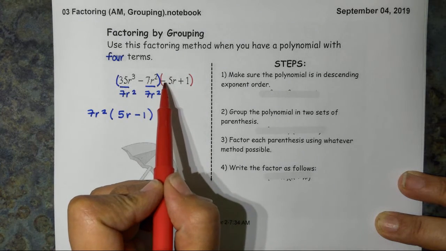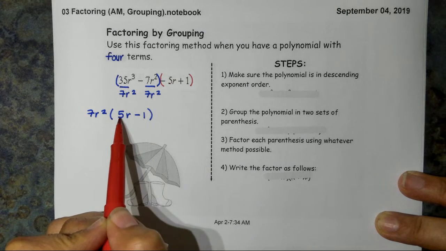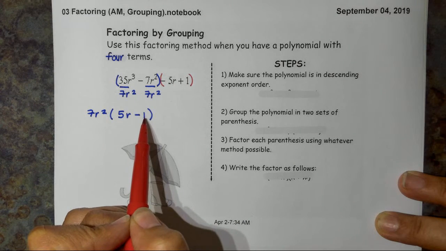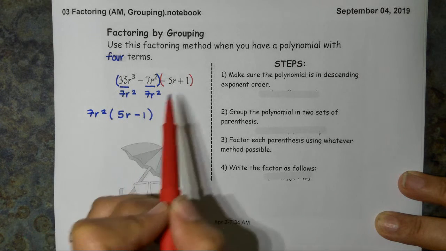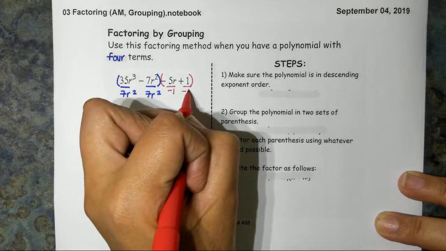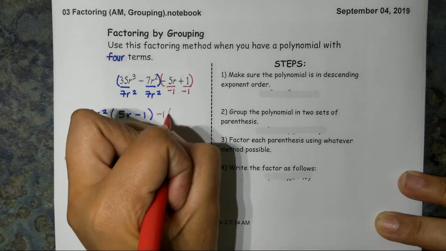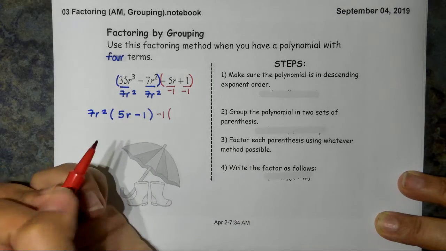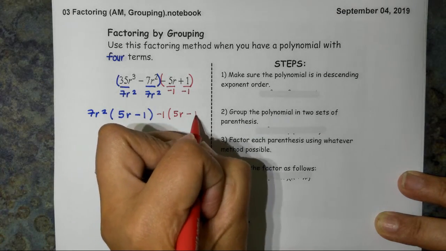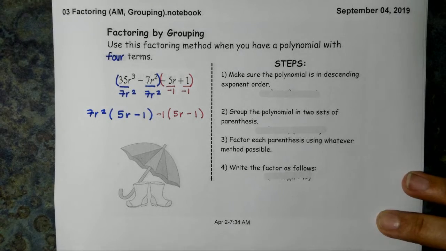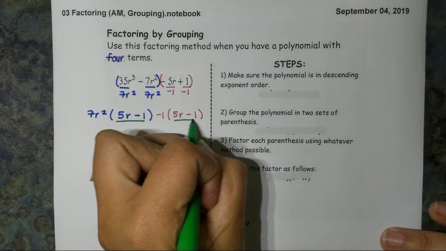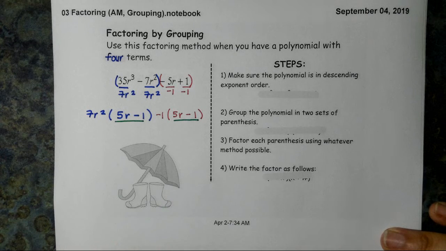Because if I take a look, I have negative 5r, but over here I have positive 5r. And here I have a positive 1, but I have a negative 1. And my goal is to get these two things to match. So if I pull out a negative 1, then I've got a negative 1 out front. Negative 5r divided by a negative 1 is a positive 5r. Positive 1 divided by a negative 1 is a negative 1. And now all of a sudden, you have what's left over in the parentheses matching, which is exactly what you want.